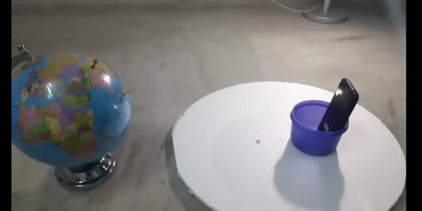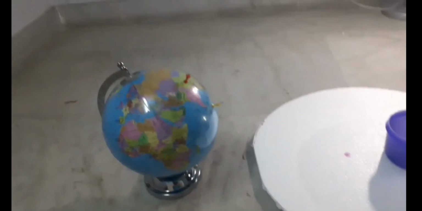So this is the globe, and I have stuck pins here vertically to the surface of the globe. This is the pole whose shadow you want to look at. And the torch light coming out of this mobile phone is going to be the sun. As the earth rotates, let's see what happens to the shadows of these pins.